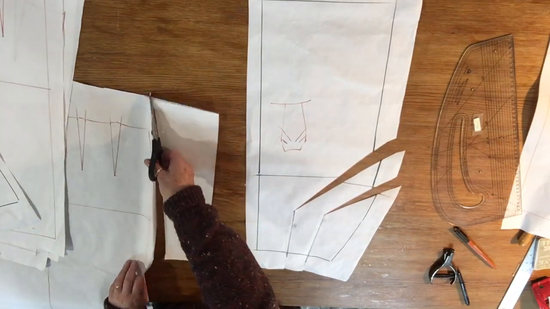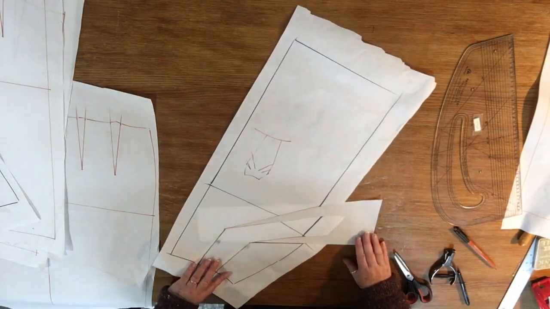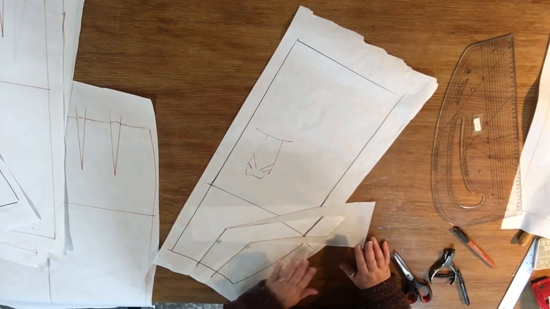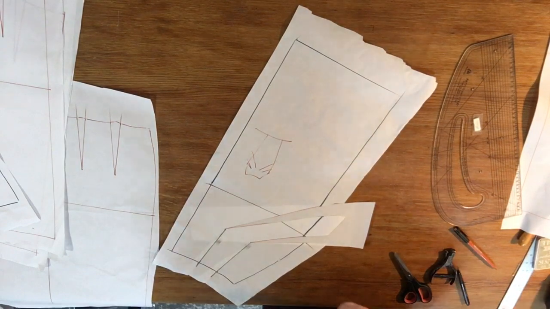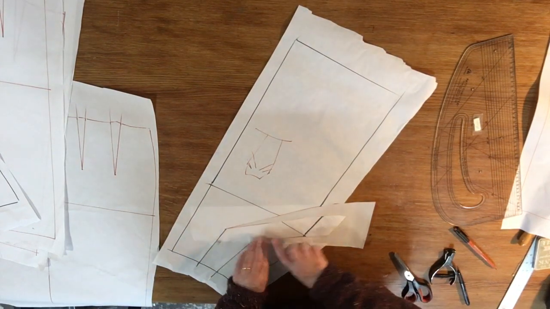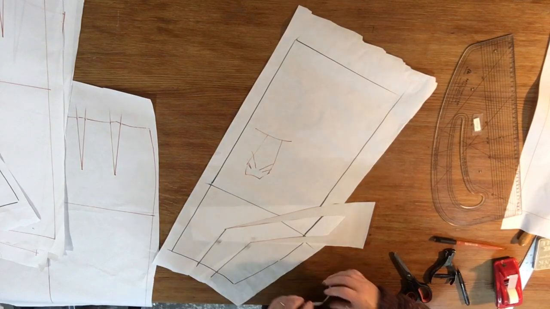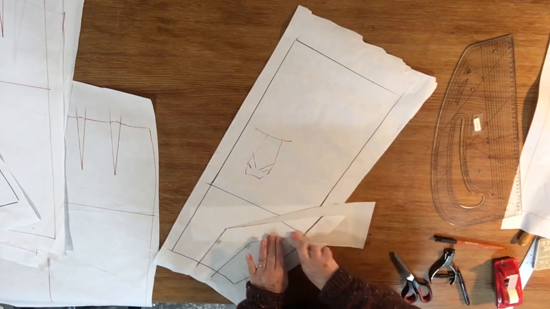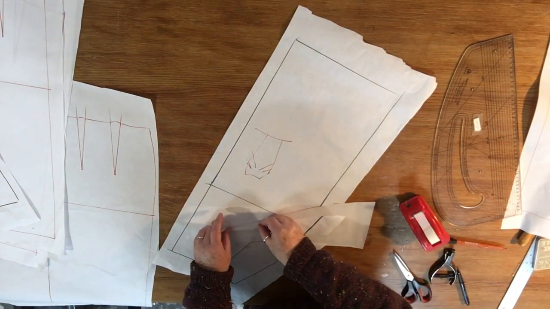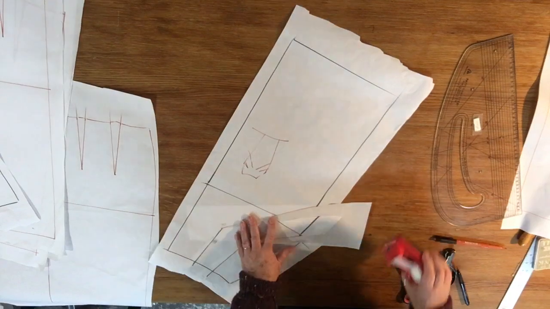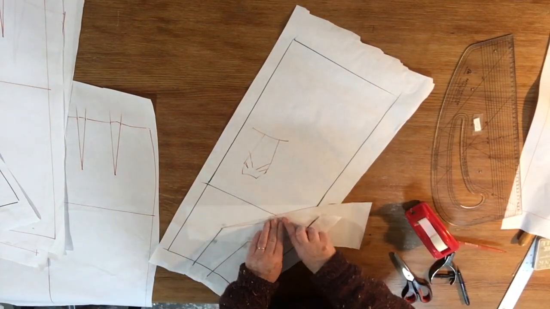So let me get the paper in behind these new darts. I've got enough, just. In an ideal world, you'll be tracing these off rather than just sellotaping them.